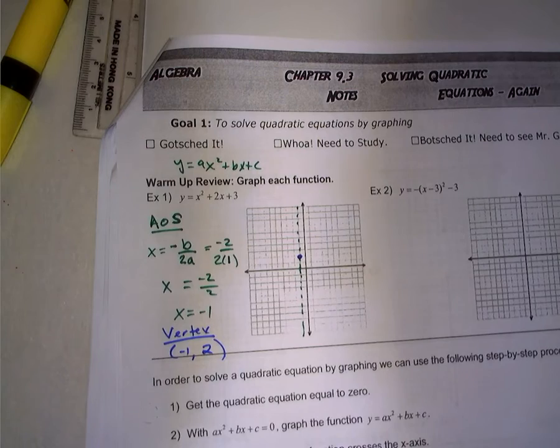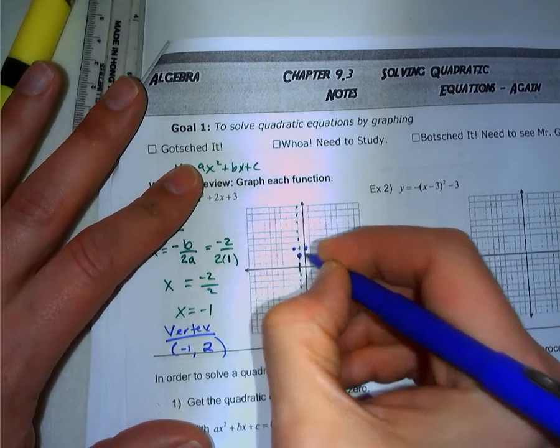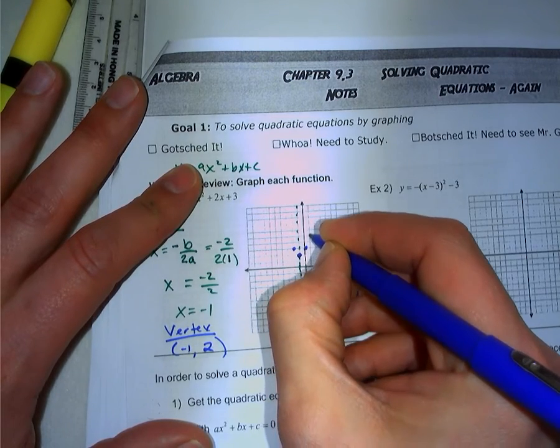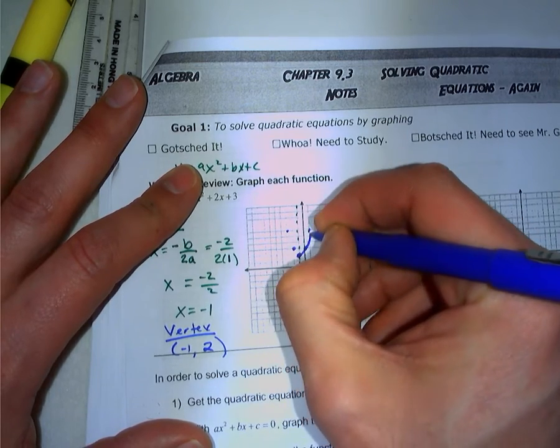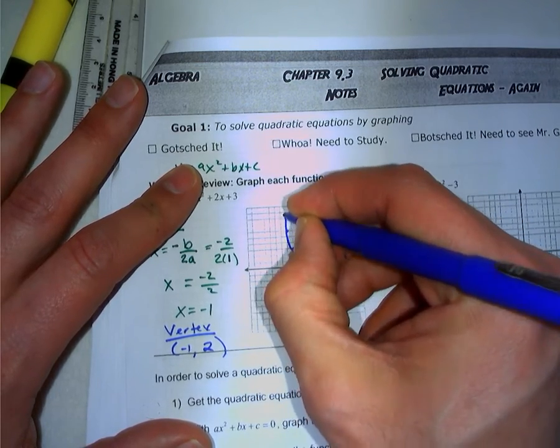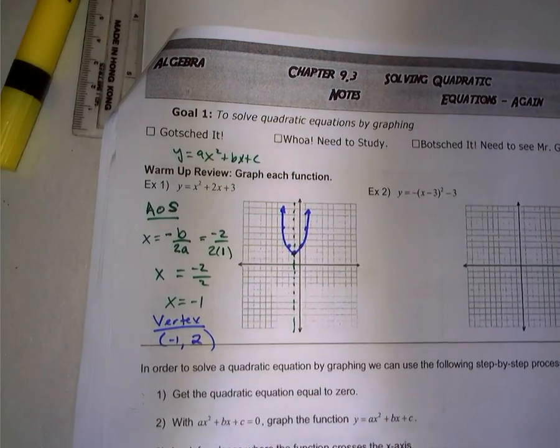Now, it doesn't have an a value. A value is 1, so it's going to follow the basic pattern of a parabola, where it's over 1, up 1, and then over 2, and what's 2 squared? Up 4. It's going to follow that pattern. Over 1, up 1, over 2, up 1, 2, 3, 4. It's symmetric. So I get a nice, pretty parabola. So that's review from chapter 9.1.